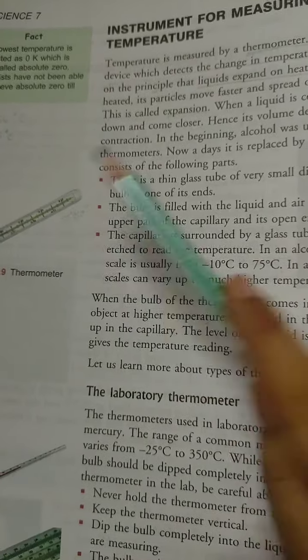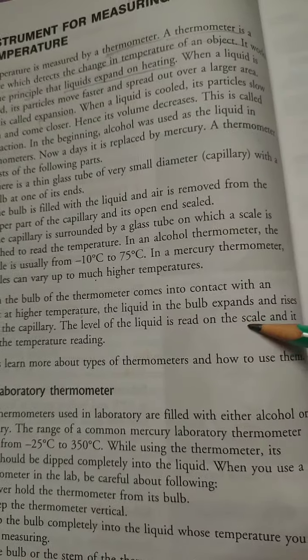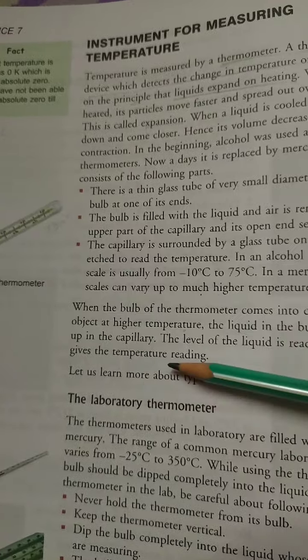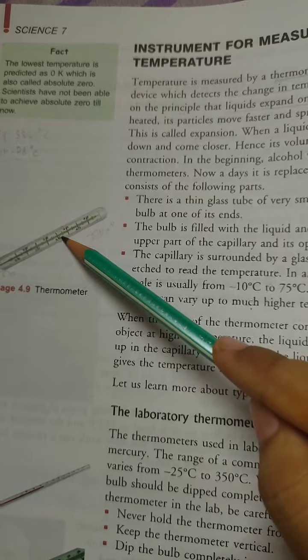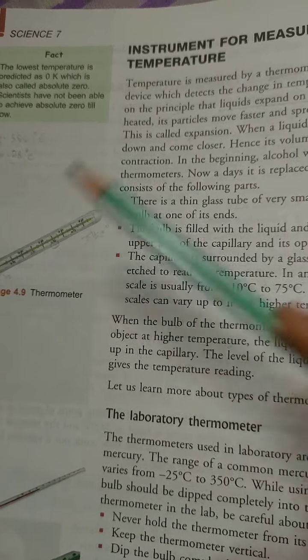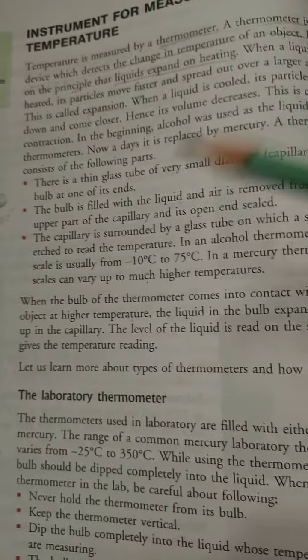The level of the liquid is read on the scale and gives the temperature reading. If the liquid comes up to this level, we will note this down as the temperature.